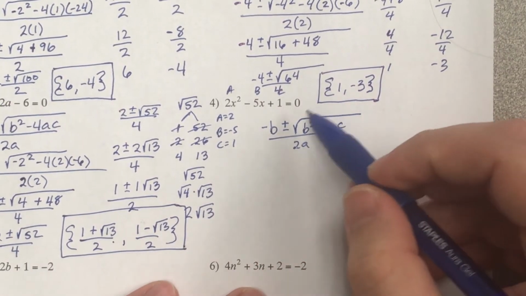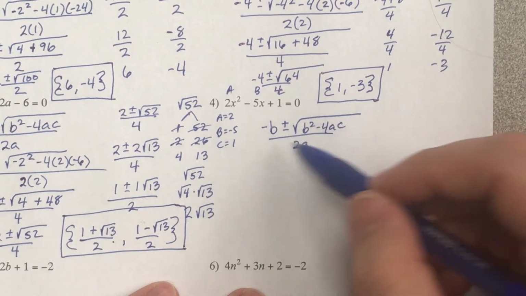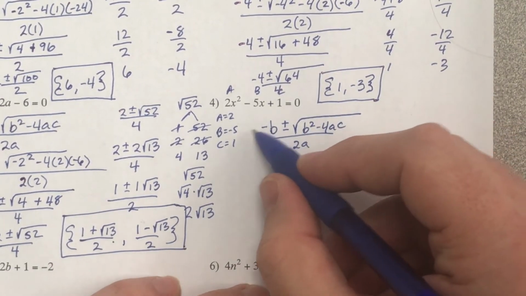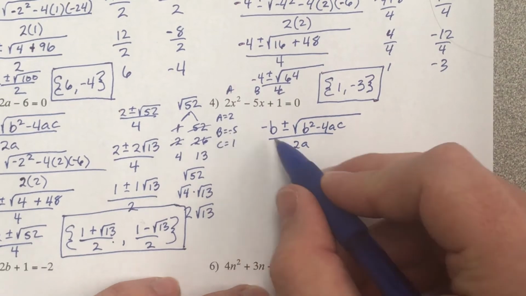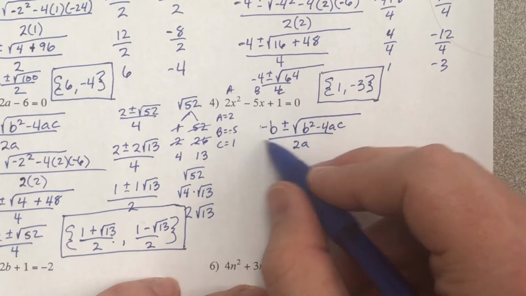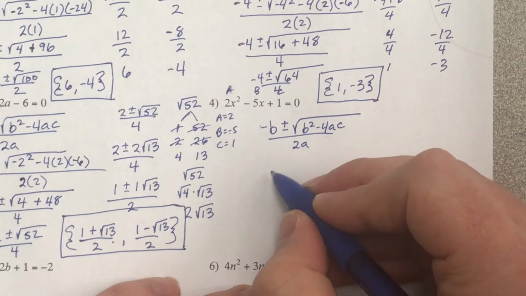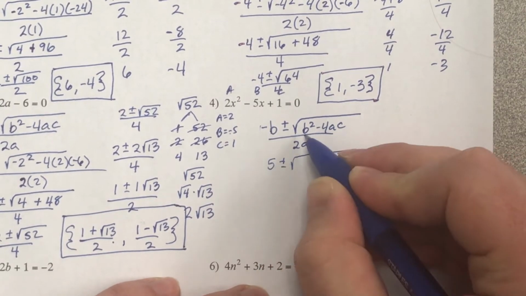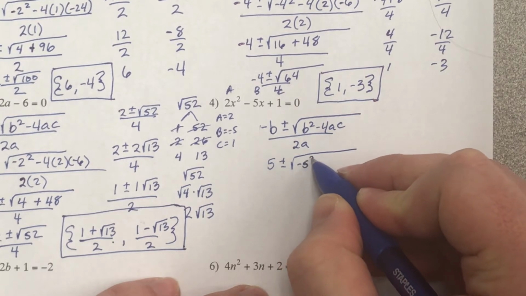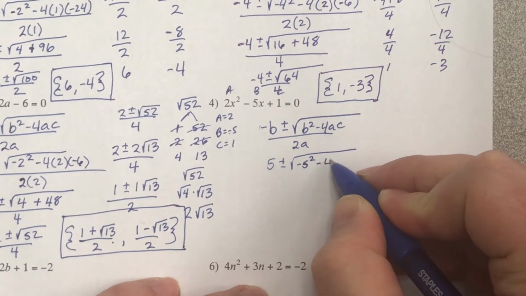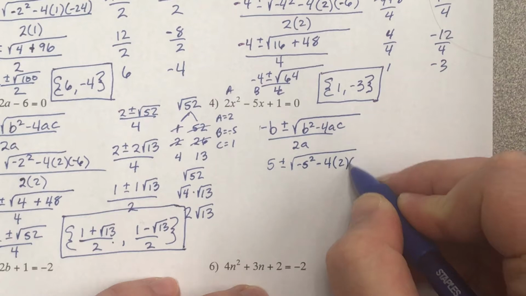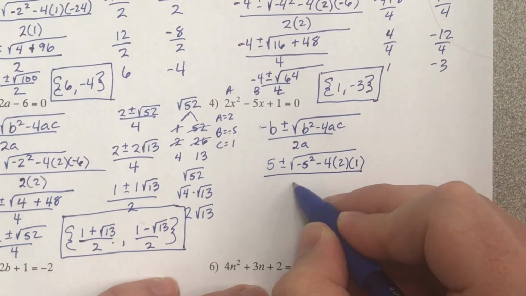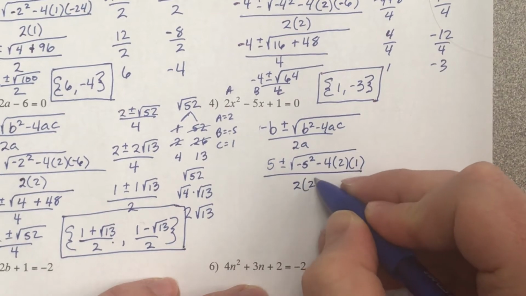And again, I'm going to be looking for that formula on the homework. I'll write myself a note to remember, look for that formula. So here we go. The opposite of b. Well, b is -5, so this number right here will always be the opposite of b, so it's going to be 5 plus or minus the square root of b squared, which is -5 squared, minus 4 times 2 times 1. And that's all over 2 times a, which is 2.